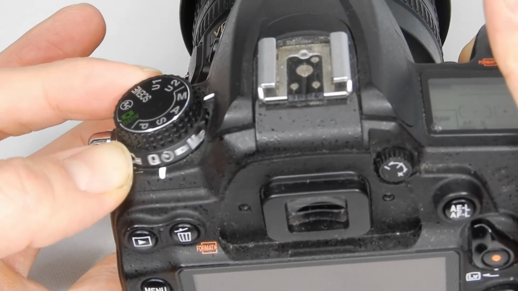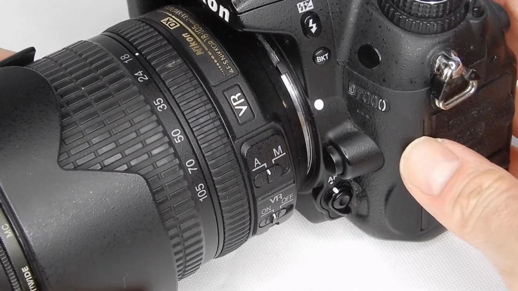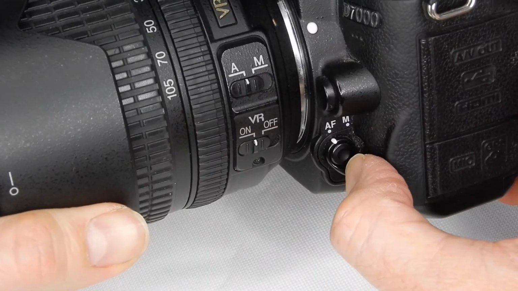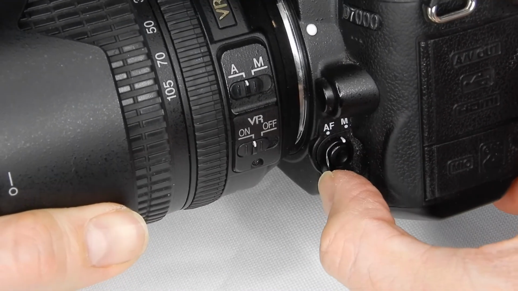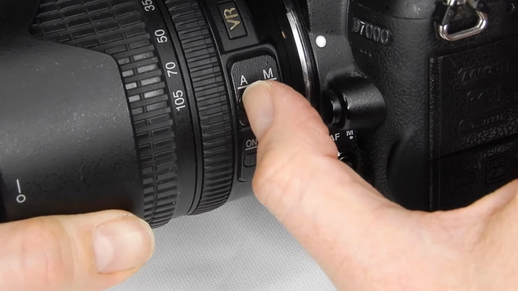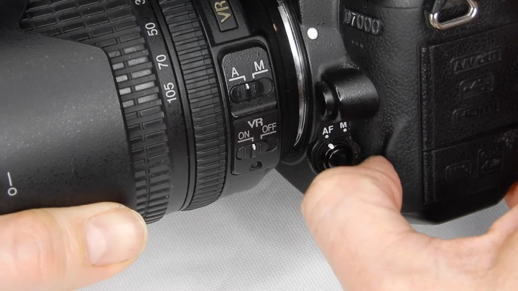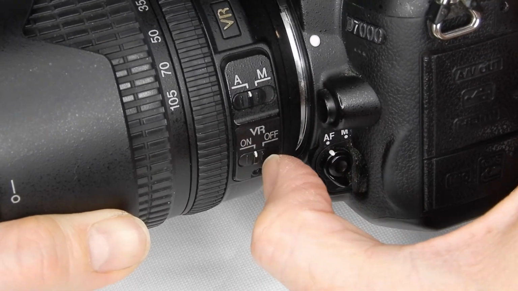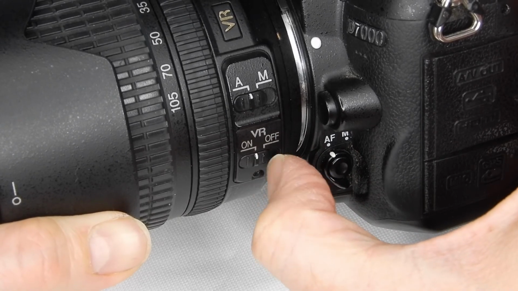Spinning the camera around, looking at the side here, we have the main button that takes the lens off, and then we have a couple of autofocus options. So this one has manual and autofocus both on the body and on the lens. So if your camera doesn't have the autofocus motor in the body, you'll just have it on the lens. And you've also got here the stabilizer, so I can turn that on or off.